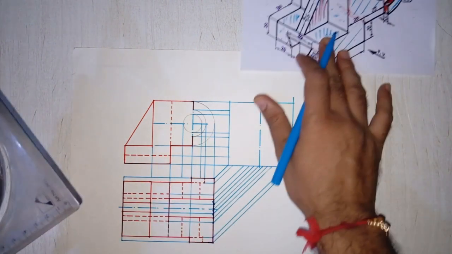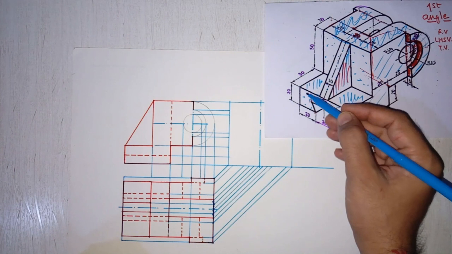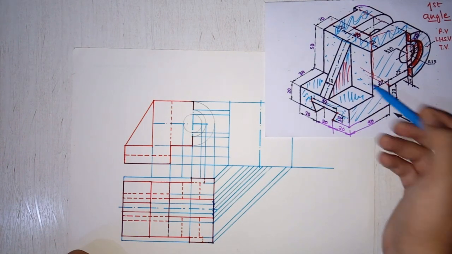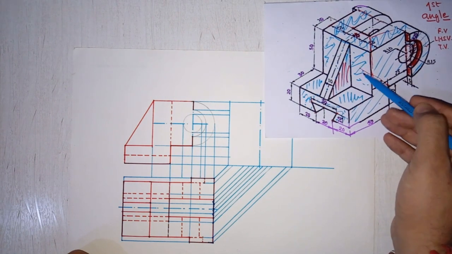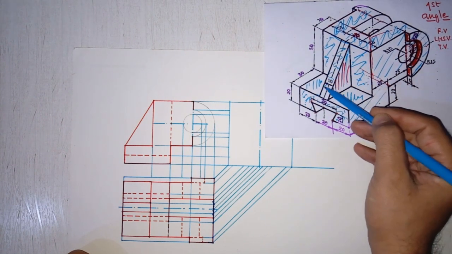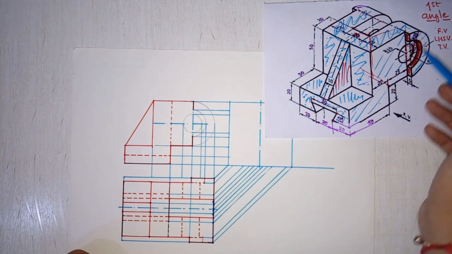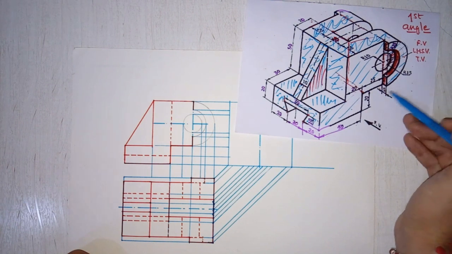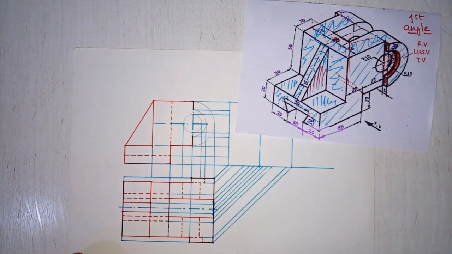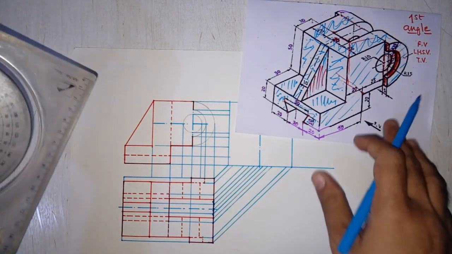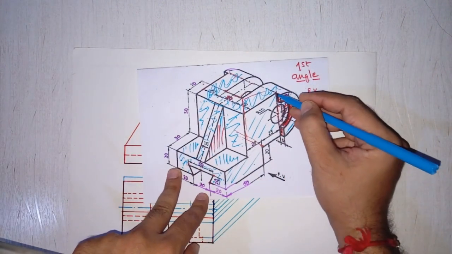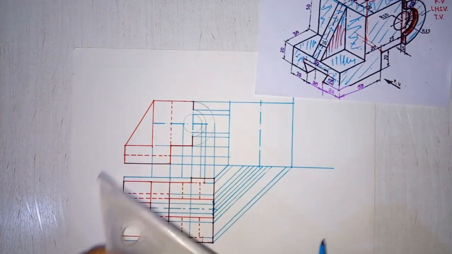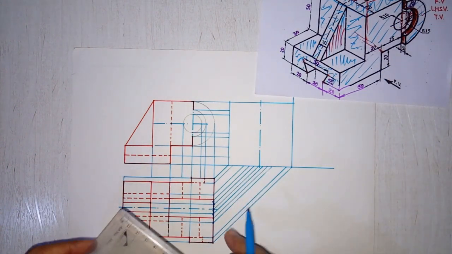Now let's start drawing the left hand side view. So let's understand, this surface will be visible from the left hand side, this surface will be visible, this slant surface will be visible, and this surface, this cylindrical surface, and this surface same on this side, that will be visible. So first let's draw these surfaces on both the sides from the required projections.